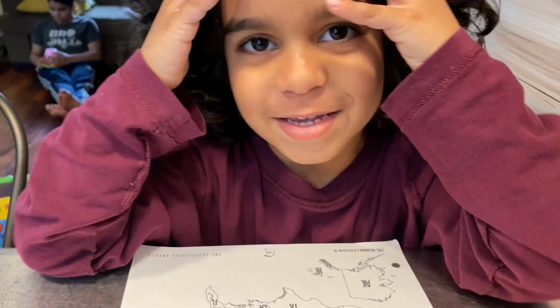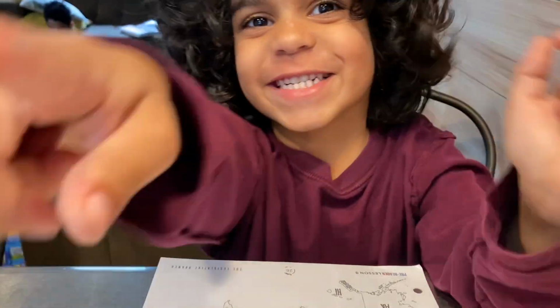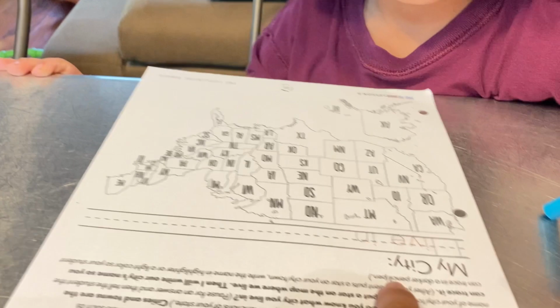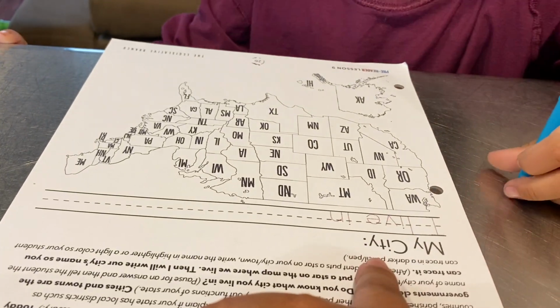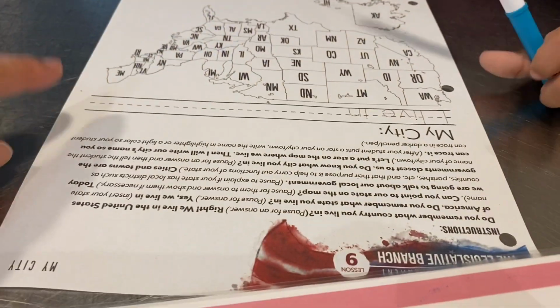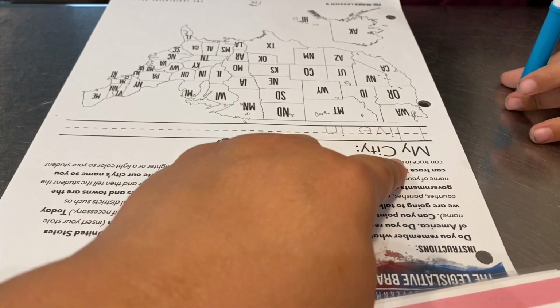Don't tell me. United States. No, that's the country. New Jersey. New Jersey. So you live in the state of New Jersey. Now today, we're going to learn about what city you live in. All right, we're going to learn on the city that you live in, okay? So we learned already the country, we learned the state, and now he's going to learn his city.